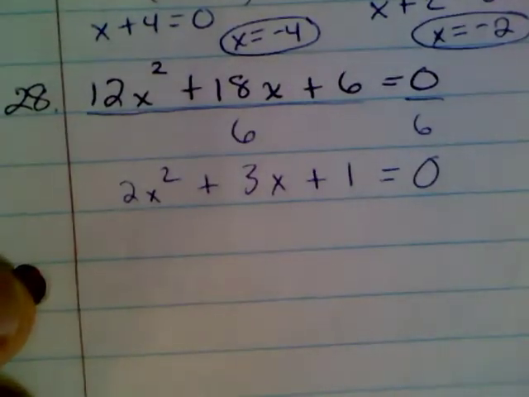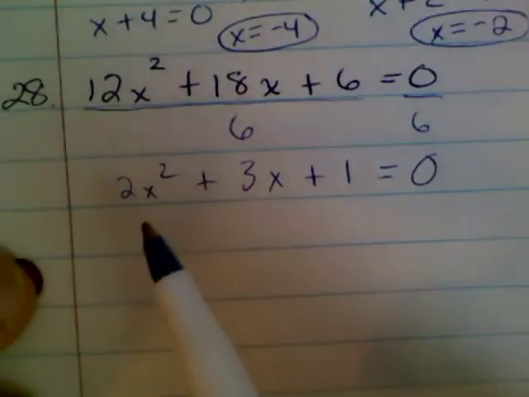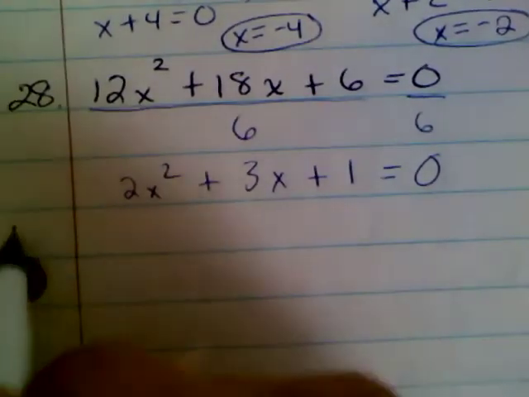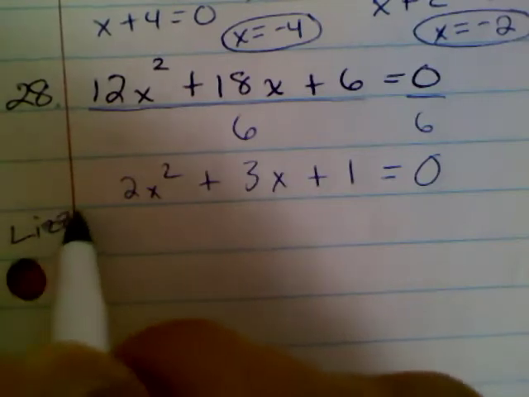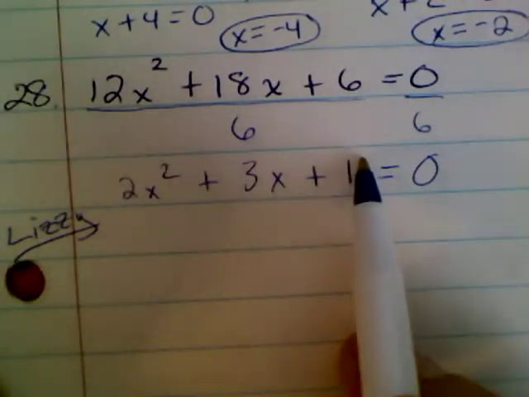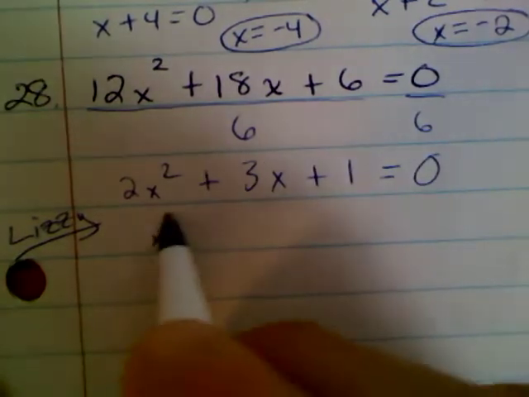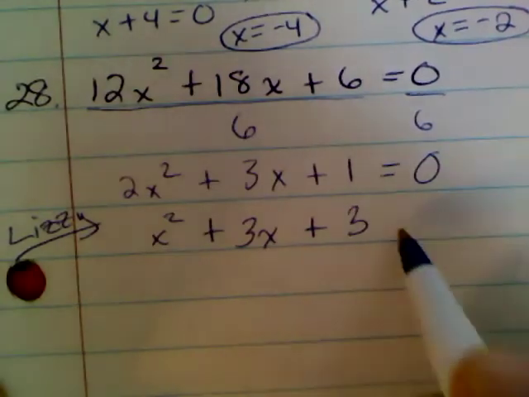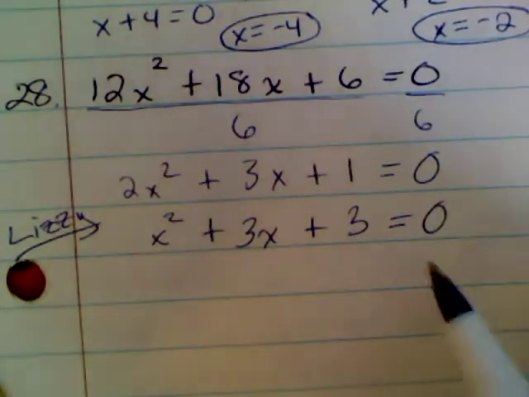So now from here, there is no greatest common factor anymore. So from here, I'm going to have to use the Lizzie method. And remember, the Lizzie method is where you multiply the 2 and the 1, and you just rewrite the quadratic as x squared plus 3x plus 3 equals 0.